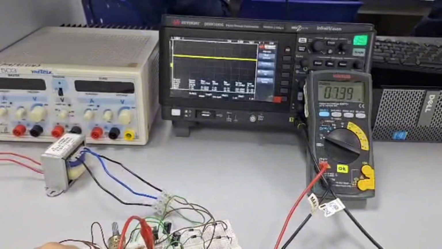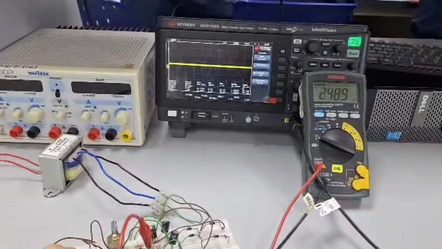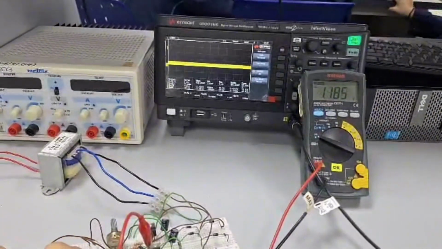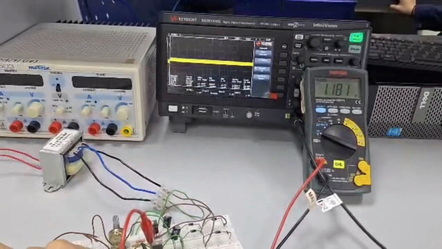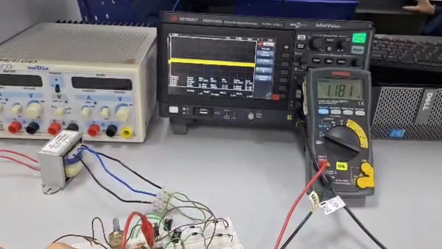It will continue to drop until we reach the minimum, where it will display a value of 1.181 volts.